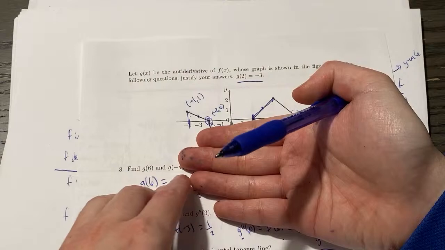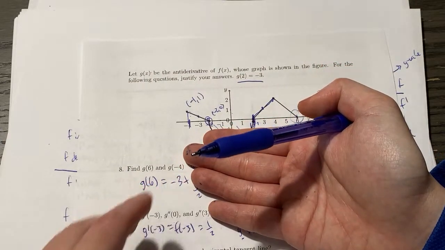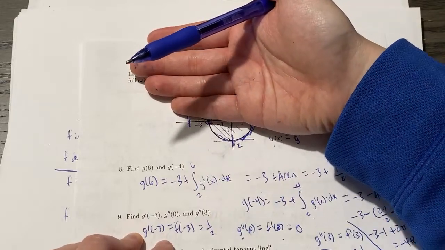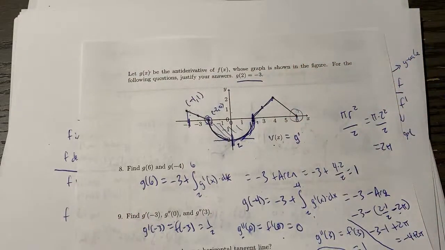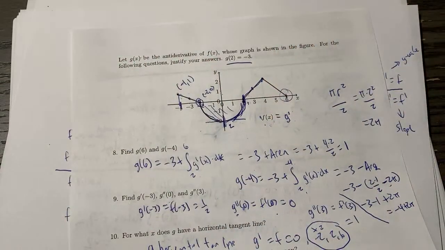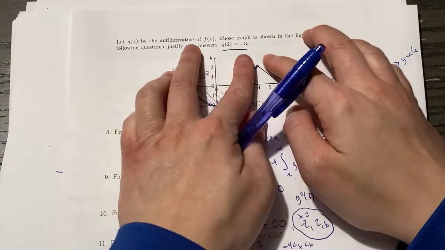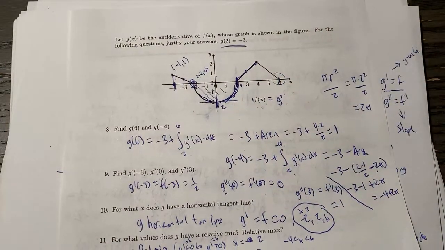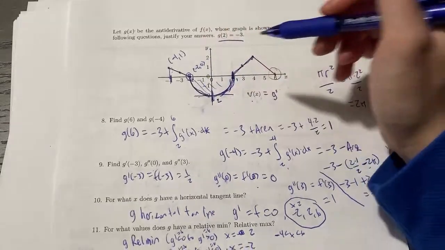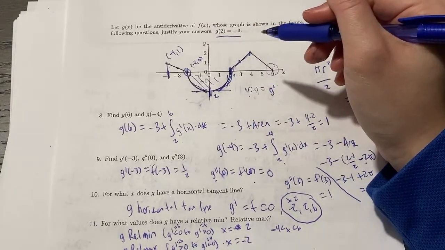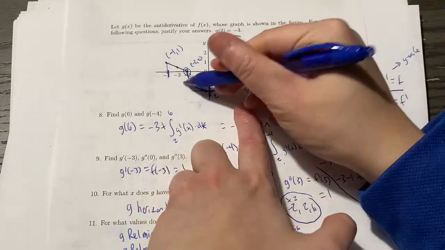G is increasing when G prime is equal to F, so that's where the graph is above the x-axis. G is decreasing when G prime is equal to F is negative, that's below the x-axis. G is concave up when G prime is equal to F is increasing, that's this portion right here. G is concave down when G prime equals F is decreasing, so that's this portion right here, and also this little last portion of the graph, if you can see it. And then G has a rel max when G prime is equal to F goes from positive to negative. G has a rel min when G prime equals F goes from negative to positive. And then finally, G has an inflection point when G prime goes from increasing to decreasing or decreasing to increasing.